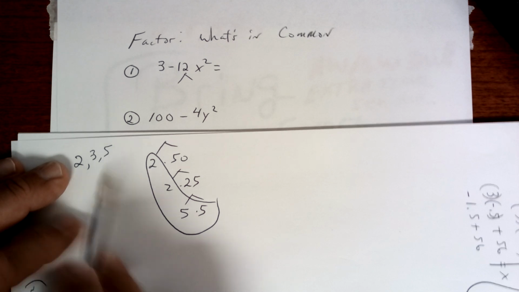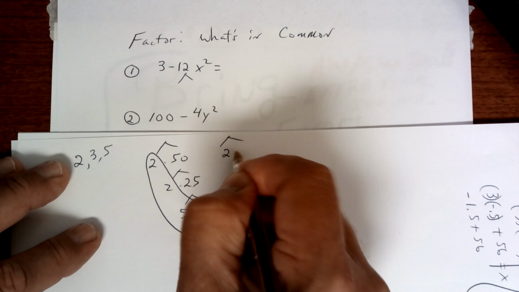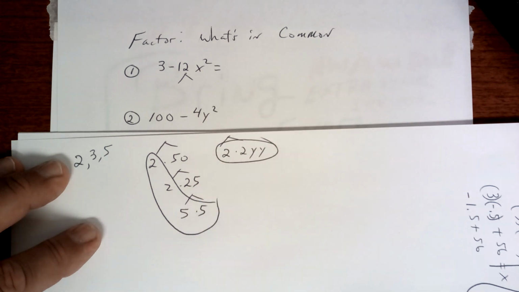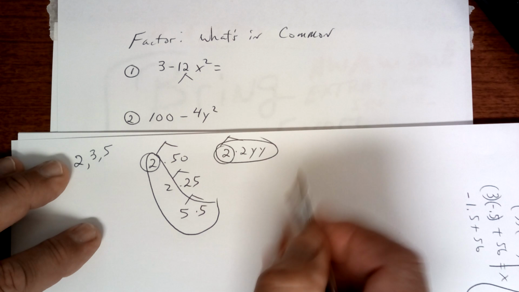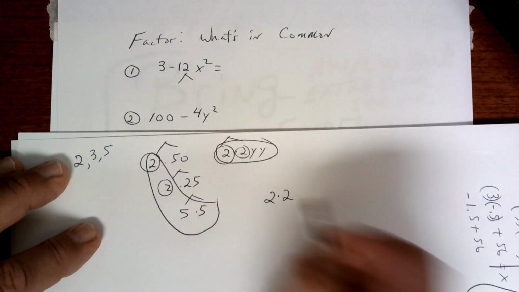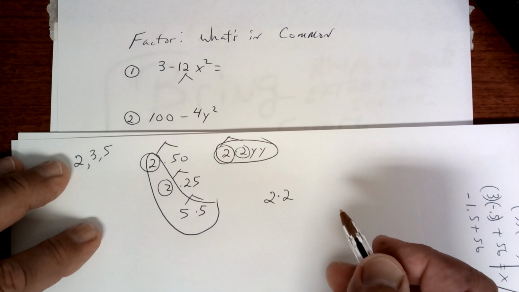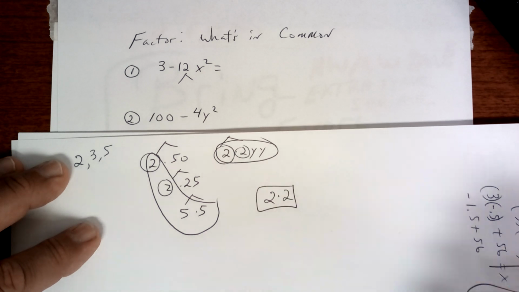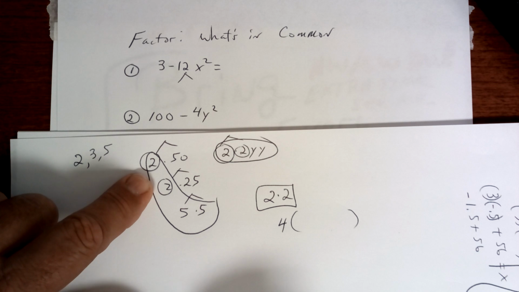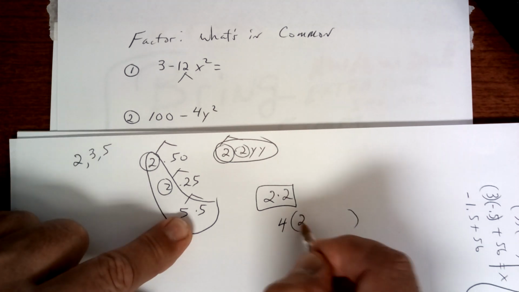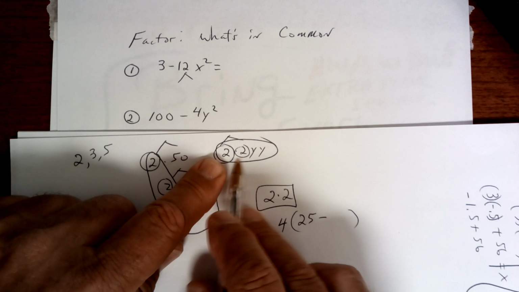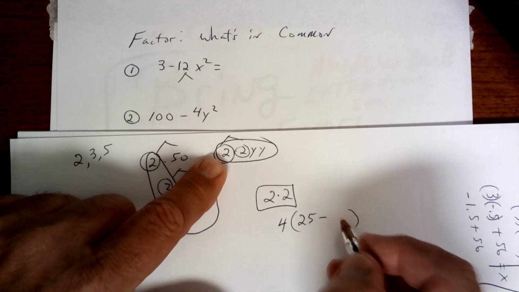This one is going to be 2 times 2, and then y times y, because you have y squared. So they have a 2 in common, so you take out a 2. They have another 2 in common, so you take out another 2. They don't have anything else in common, so this is your greatest common factor, which is 4. If you take out the 4, you're left with 25 in this one. Minus. If you take out the 4, 2 times 2, you're left with y squared, and that's your answer.